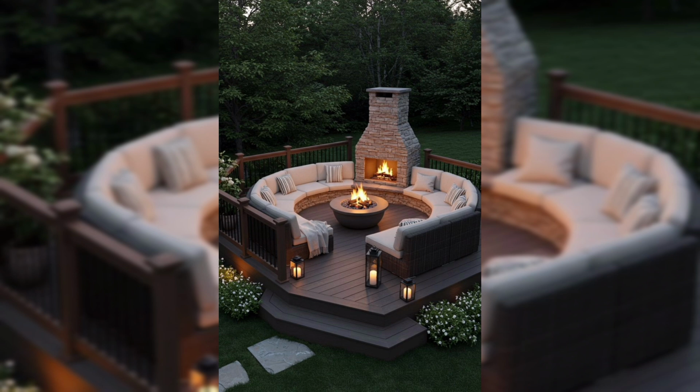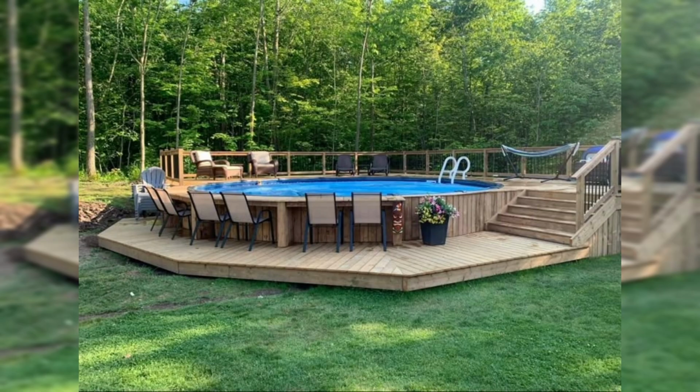Full decks often surface for lounging and enjoyment during summer.